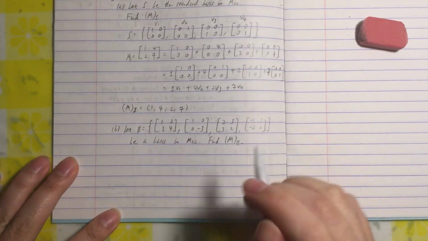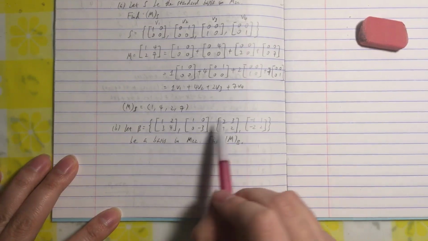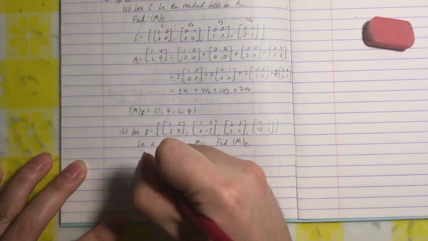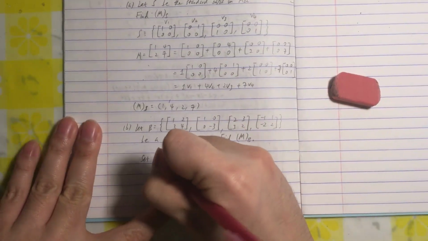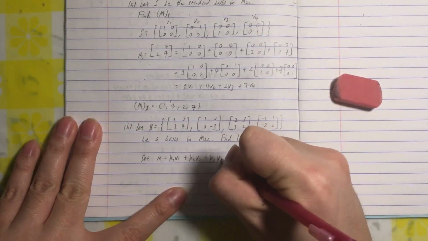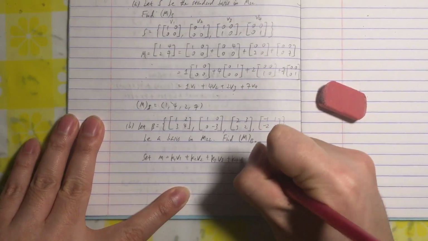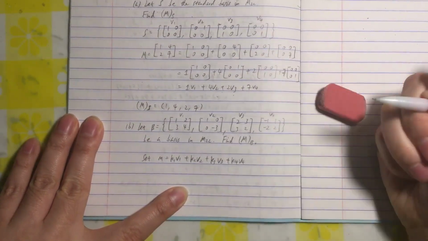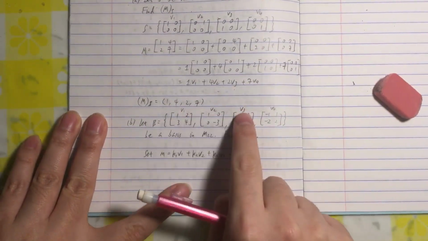What can we do here? In order to find the coordinate vector of M with respect to B, we first of all try to write M as a linear combination of these four vectors in B. So I first of all set M equal to K1 V1 plus K2 V2 plus K3 V3 plus K4 V4. Assume the vectors in B are V1, V2, V3, V4. We try to write M as a linear combination of V1, V2, V3, V4.